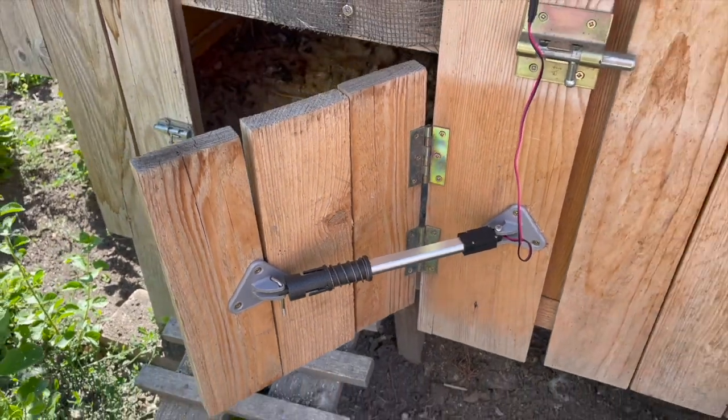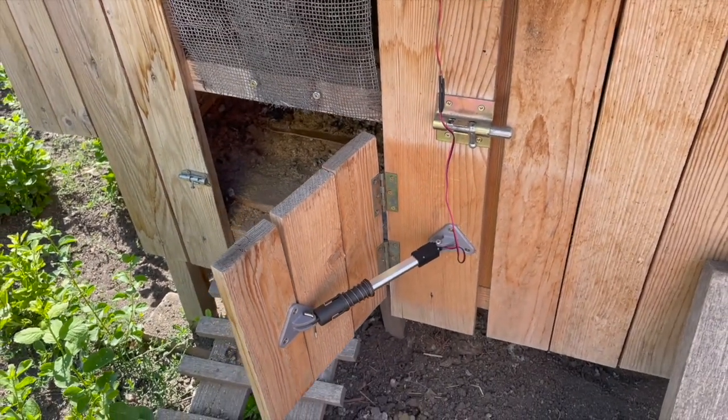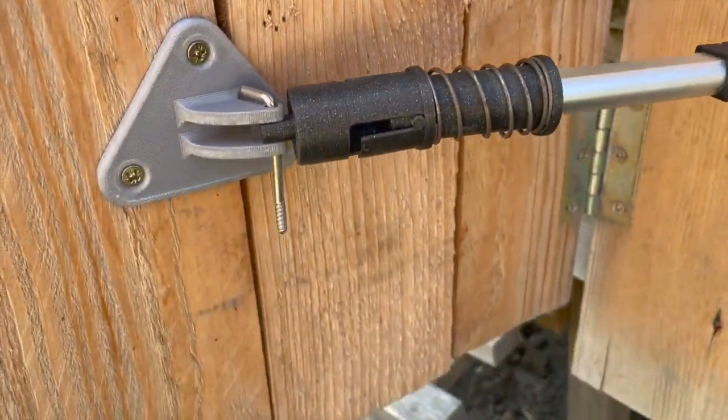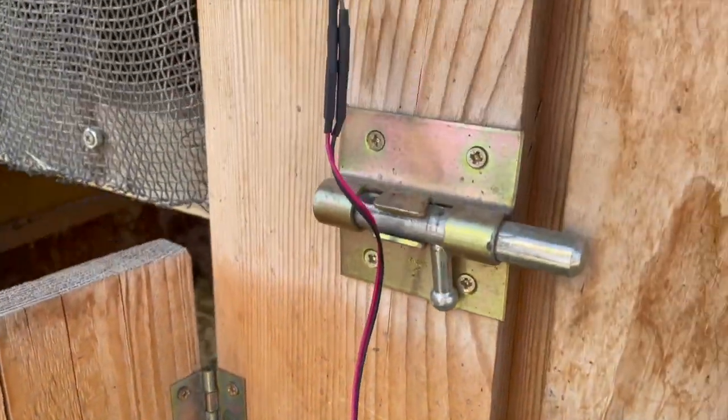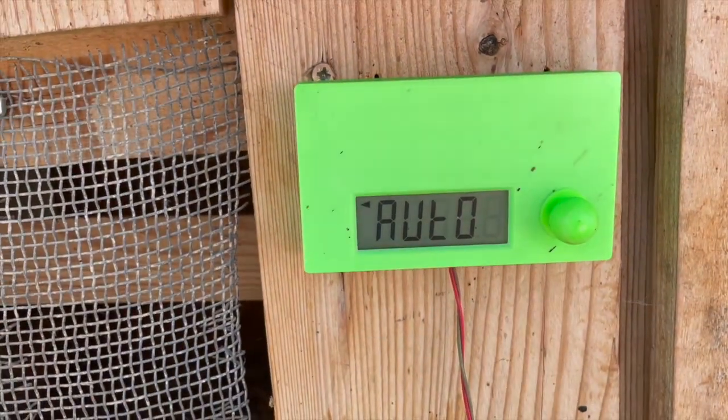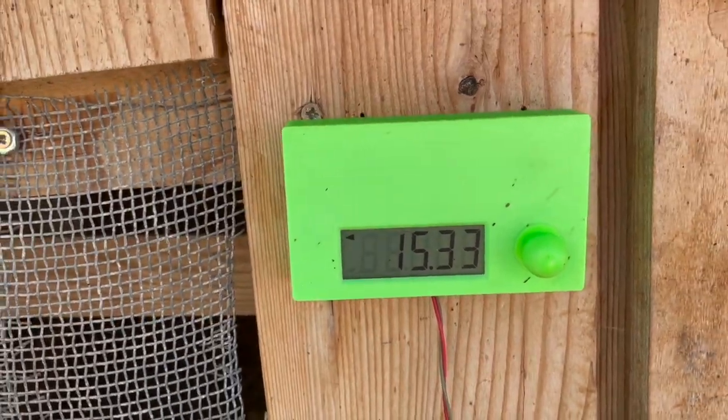Now you can see the spring in action. It is very important to check if the actuator can move freely on the hinges and if it can reach both end positions without excessive force. Everything looks nice, so we can switch to automatic mode.